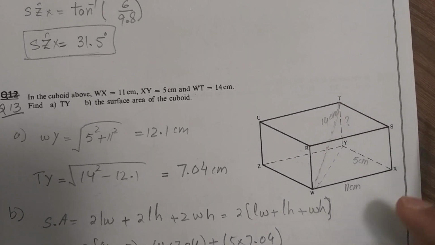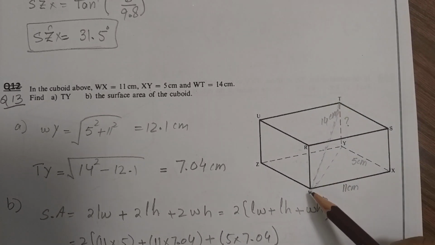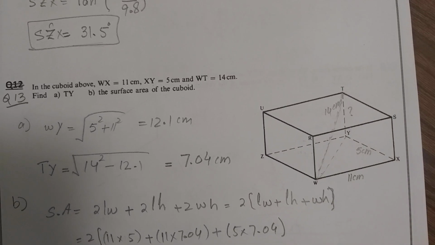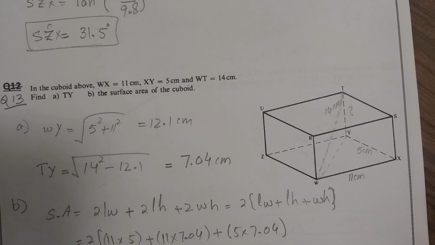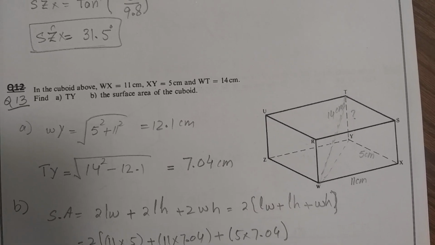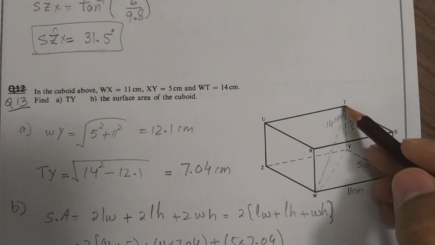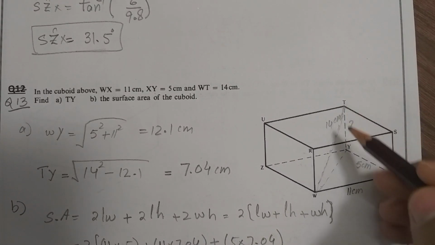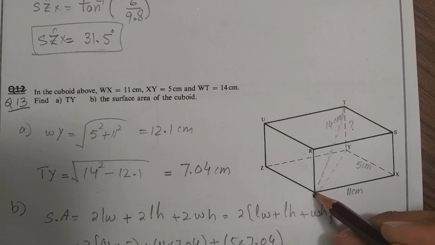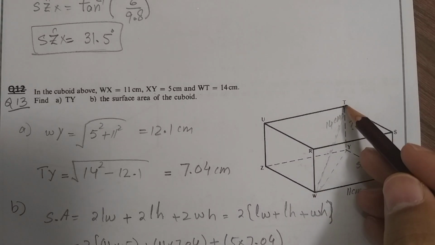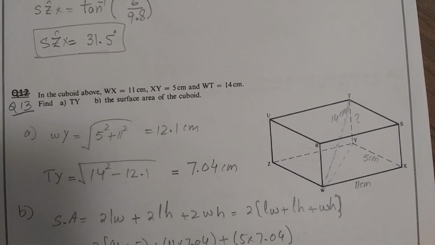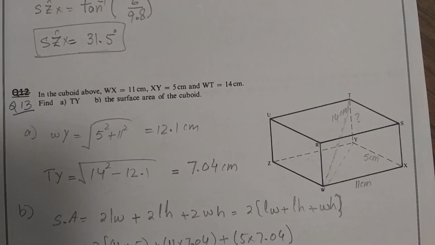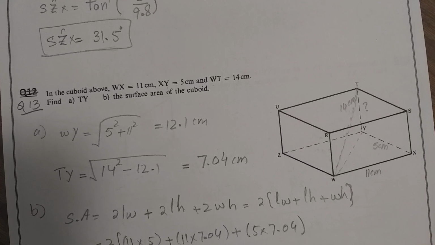So this is the T and this is the W. You can find the volume or the surface area of whatever room you are sitting in right now. The right top corner near the roof and the other side of the floor, if you join them, it becomes the diagonal of the cube or the cuboid.